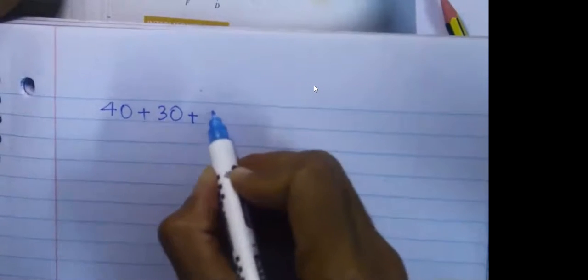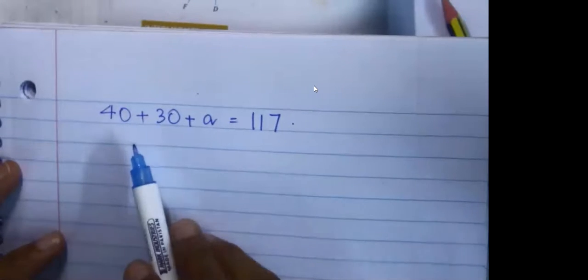Can we do that? Yes. 40 plus 30 plus A is equal to 170. Is there anybody who has any confusion and wants to ask? No, miss. Okay, so let's see who has not participated. Sabiha. Yes, Sabiha.